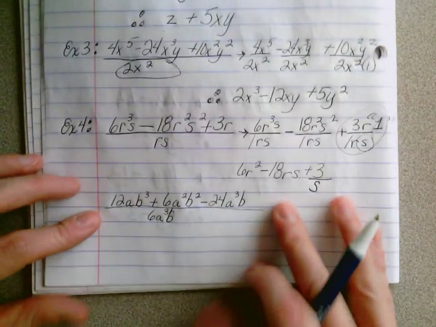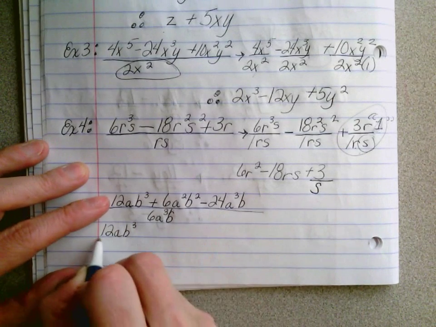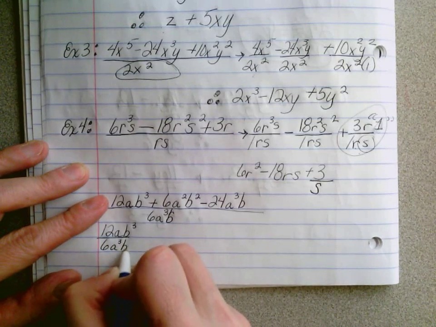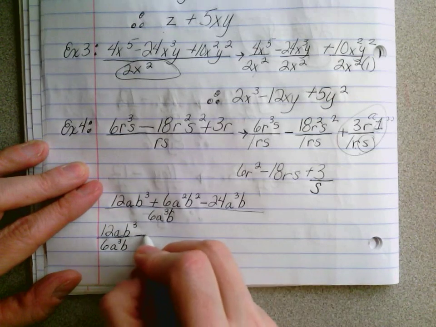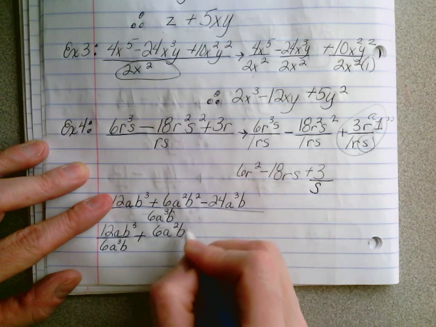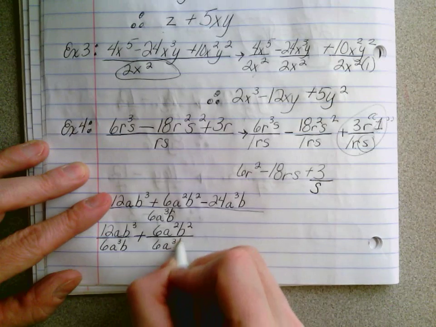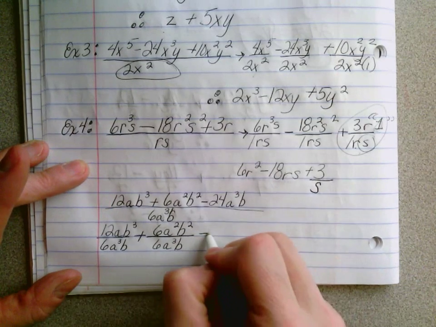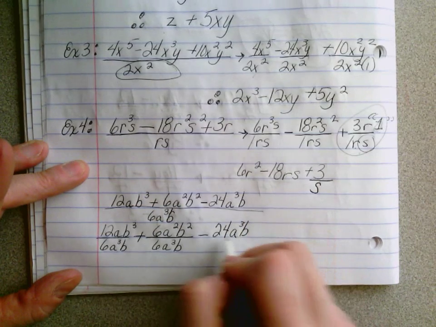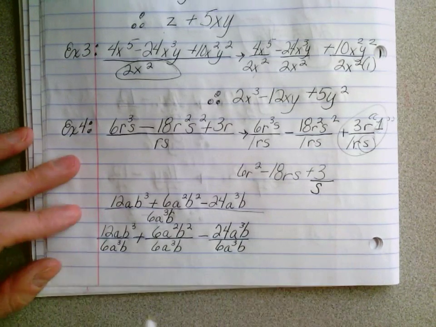Here we go. The first piece is 12ab cubed by 6a cubed b. The second piece is positive 6a squared b squared by 6a cubed b. The last piece, negative 24a cubed b by 6a cubed b.